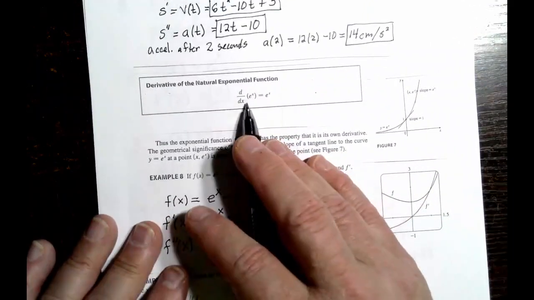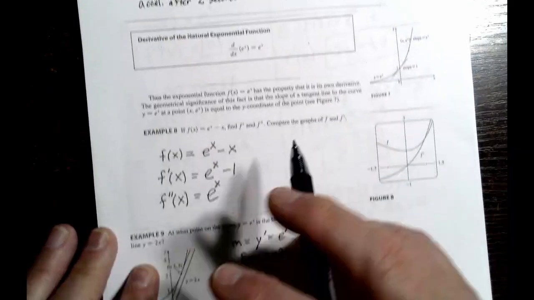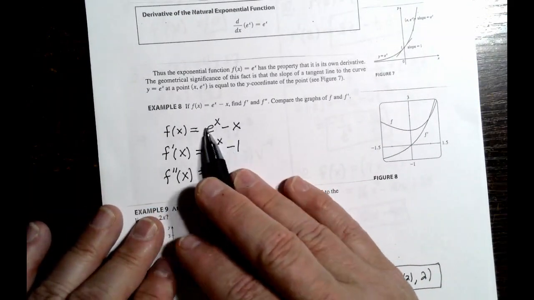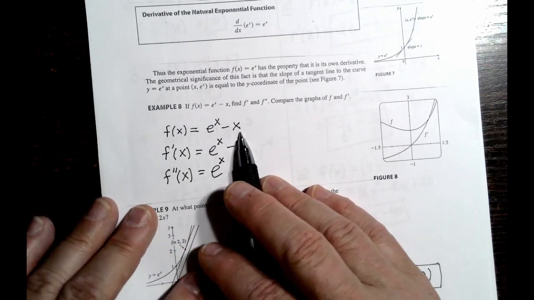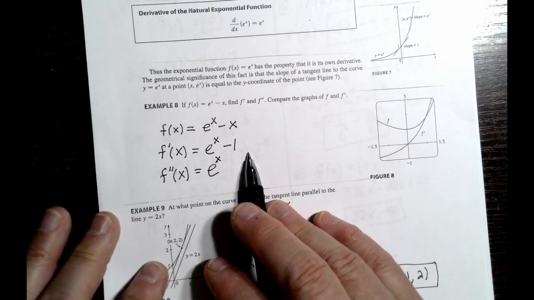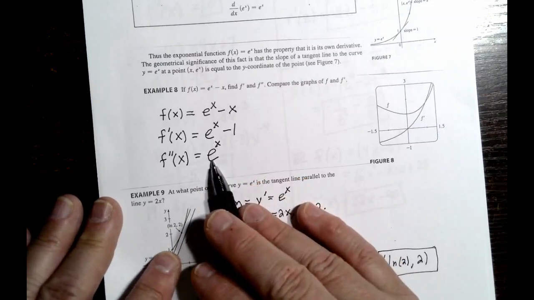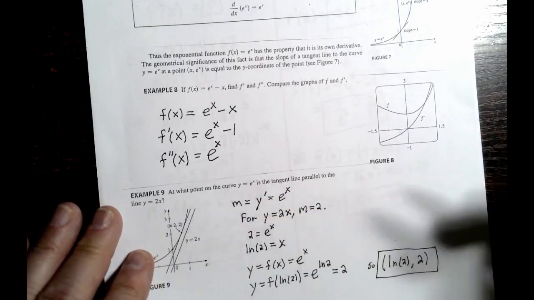An interesting one is e to the x. The derivative of e to the x is e to the x. So when they ask you to take the derivative of e to the x minus x, this first part, when you take its derivative, it doesn't change. But we know the derivative of x is just 1, so you just get e to the x minus 1. Now if you were to take another derivative, again, e to the x's derivative is e to the x. Derivative of 1 is 0, so you just get e to the x here.